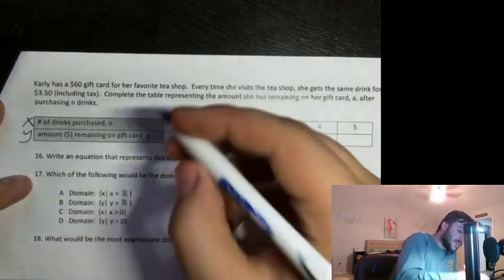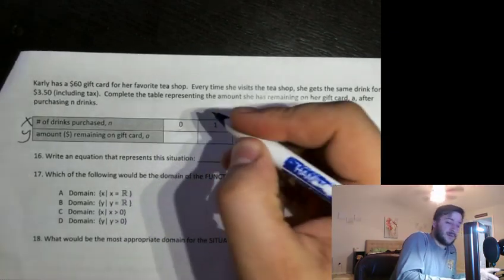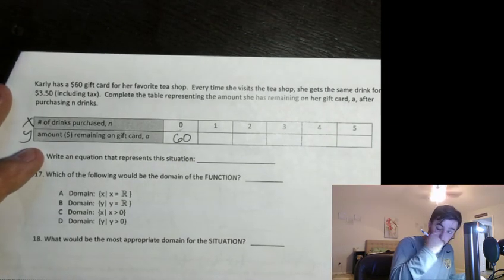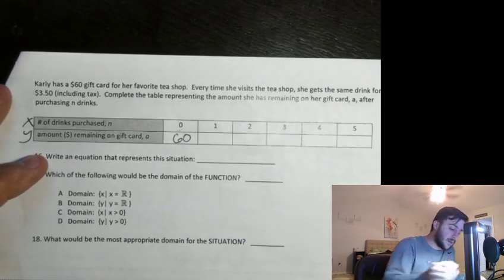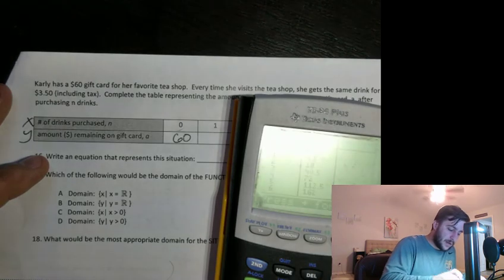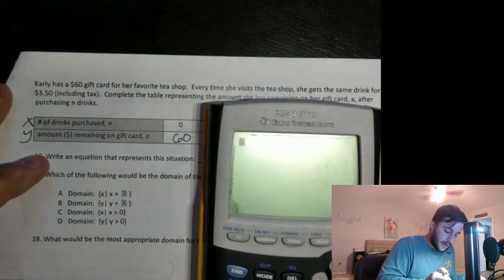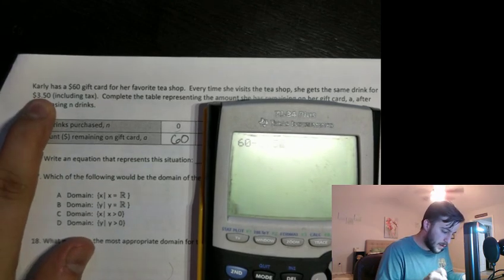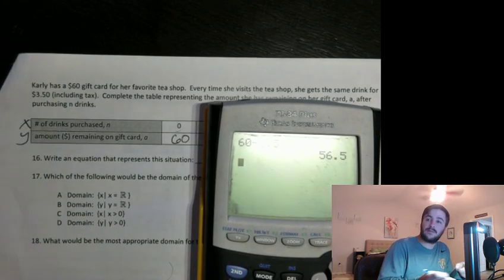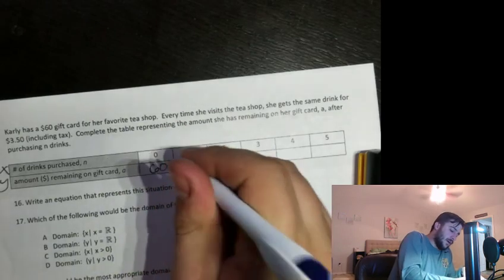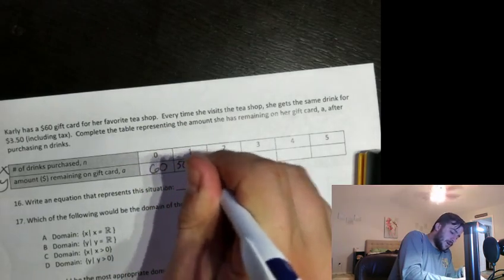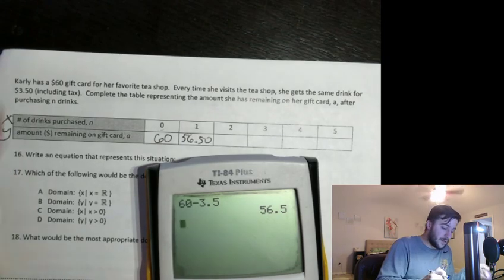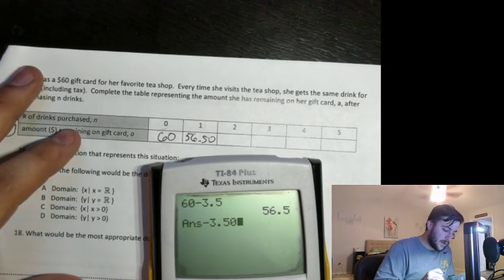She starts with $60. So if she's bought no drinks, how much is she going to have? She's going to have $60. Okay, that's what's going to be on the gift card. If she buys one drink, she has $60 on that gift card. We're going to take away $3.50. She's got $56.50 left. Okay.